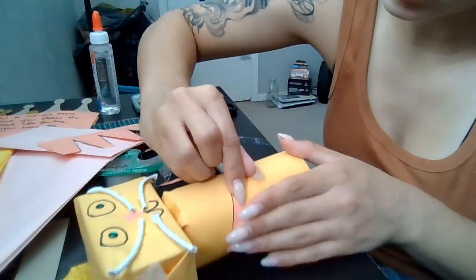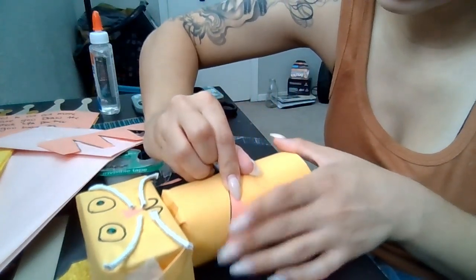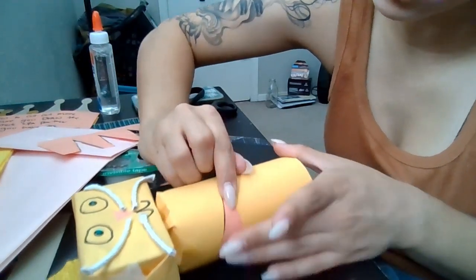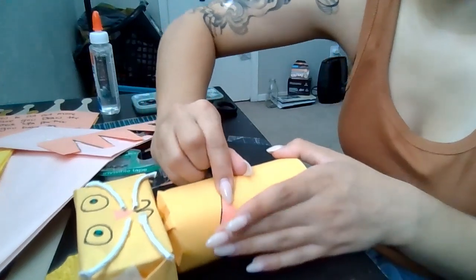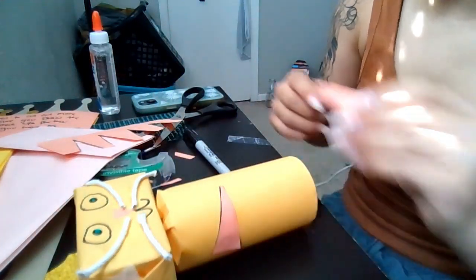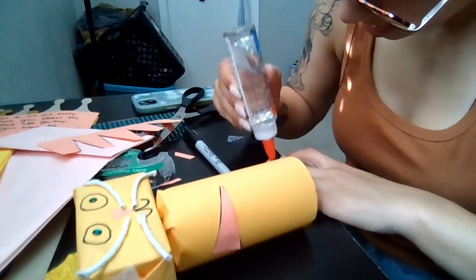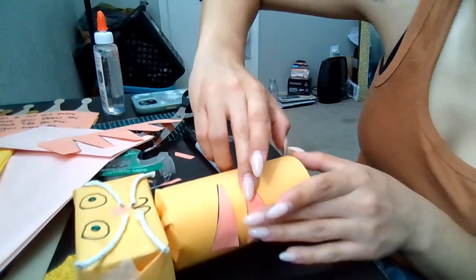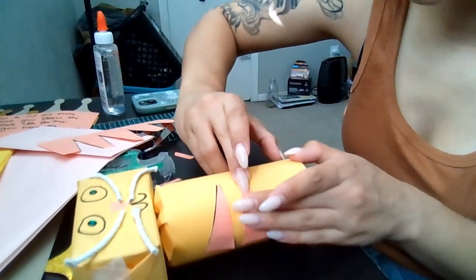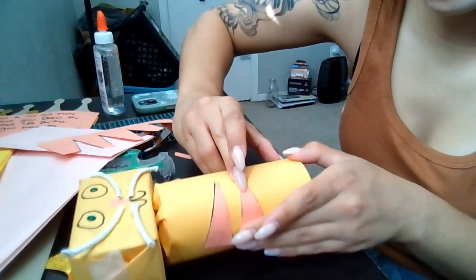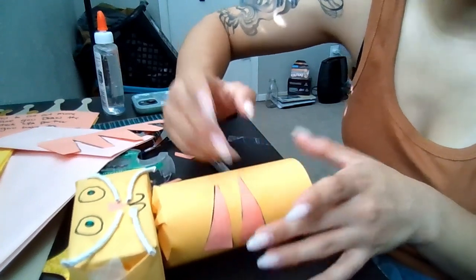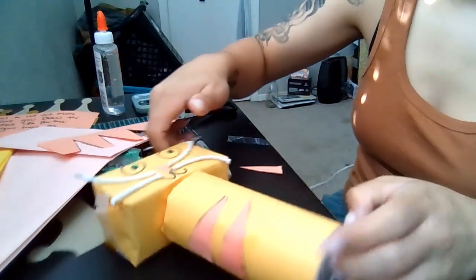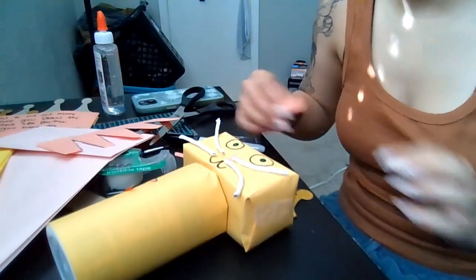Alright, I'm going to put that here. Make sure it's nice and secure. Uh-oh. Alright, we got one little stripe down. Our project is coming together. Now I'm gonna add just another little stripe right underneath. Hold it in place. There we go. Alright, that's 2 stripes down. Now I'm gonna move on to the other side. Let me flip it over so you can see. Perfect.